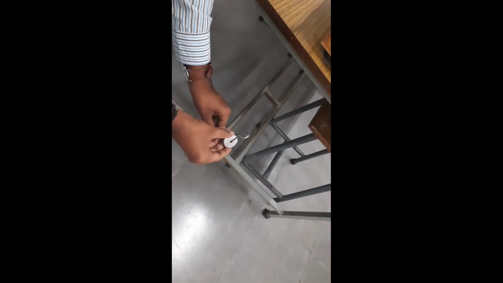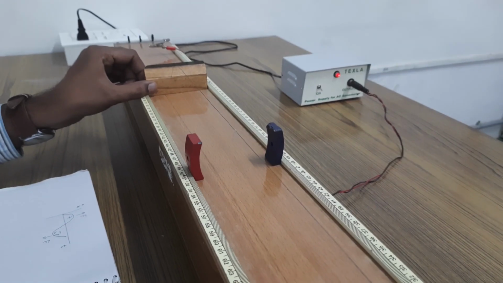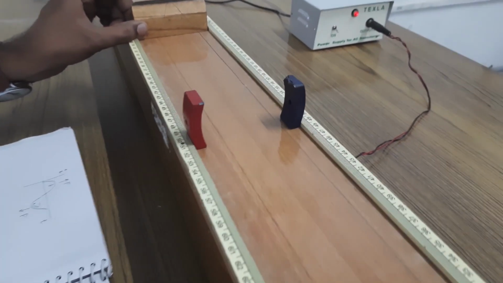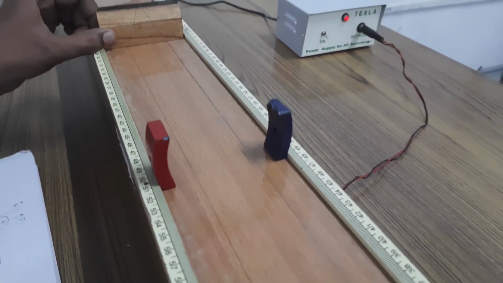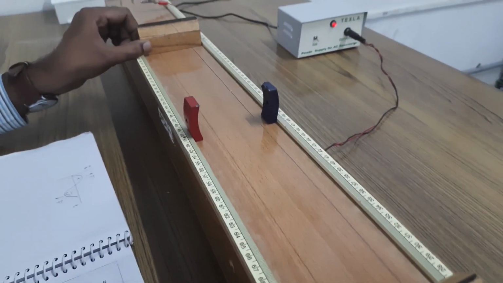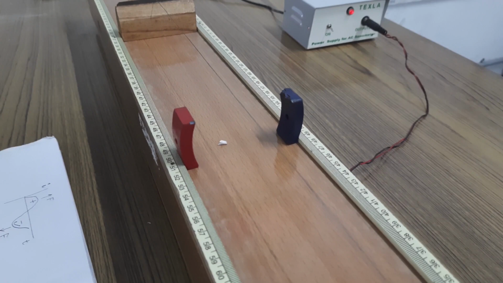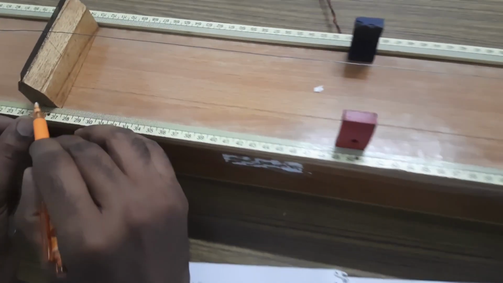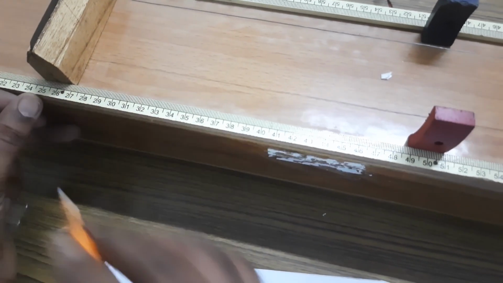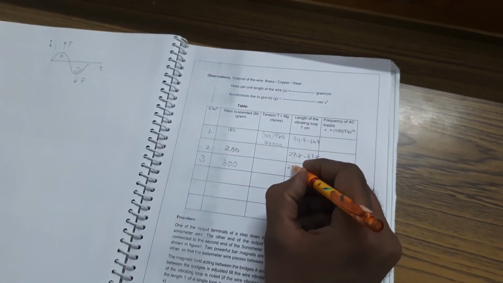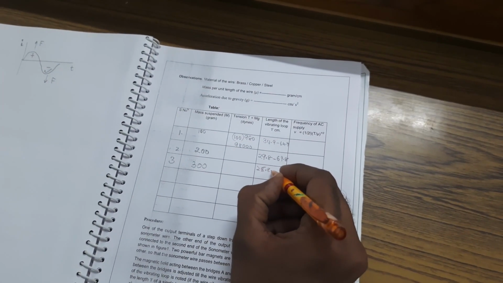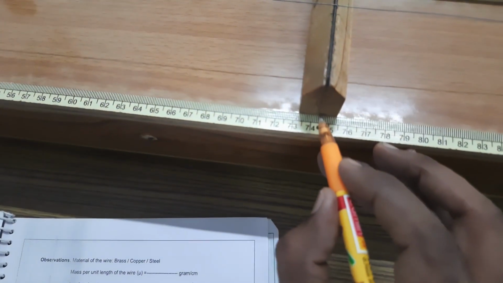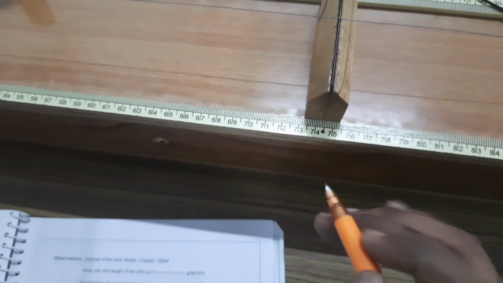Add 100 more grams so that the total mass is 300 grams. Now slowly move the bridges to get the resonance. Now the resonating length is measured. One is at 25.8 and the other is at 74.4.